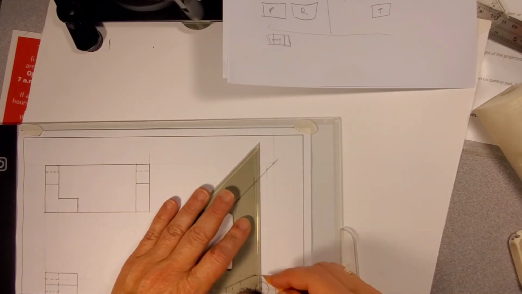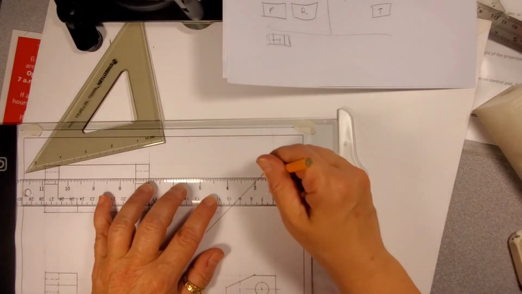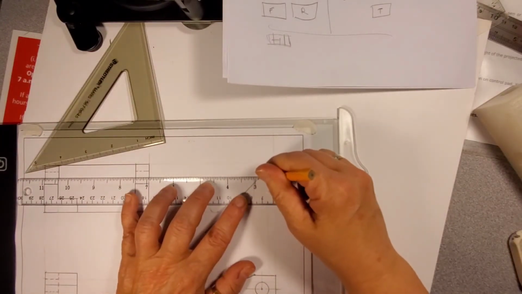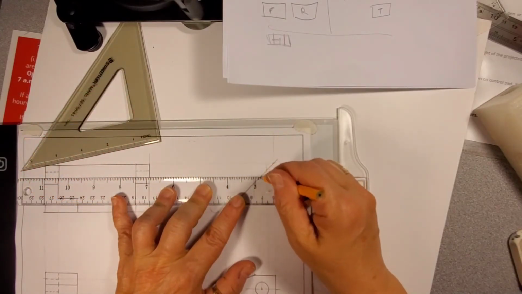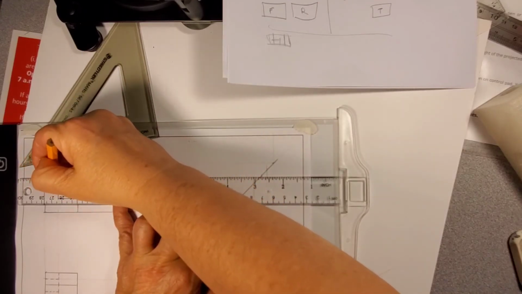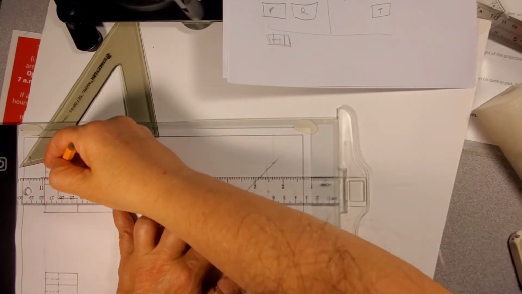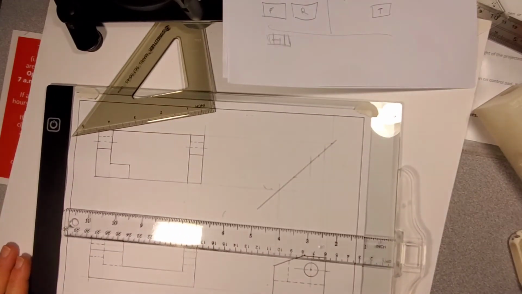That's where it comes out. Do we take the effort of trying to put a line underneath that line? The answer is no. But at least here we could put the center lines in. And the center lines are the only things that extend past the object.